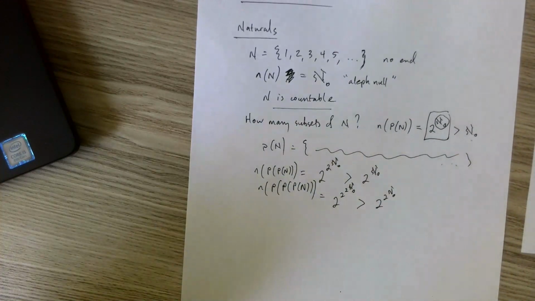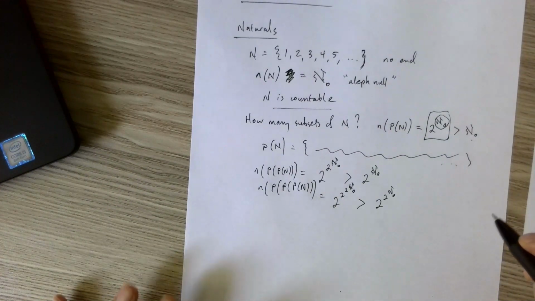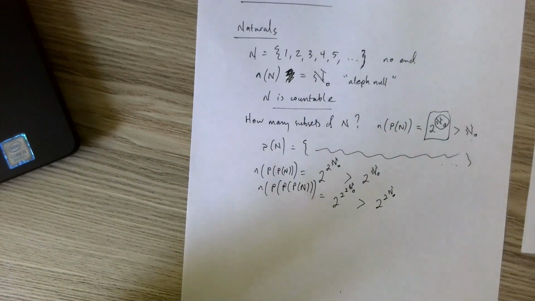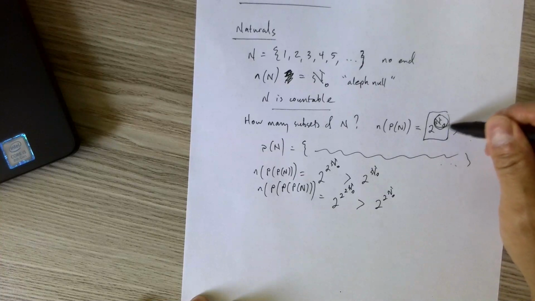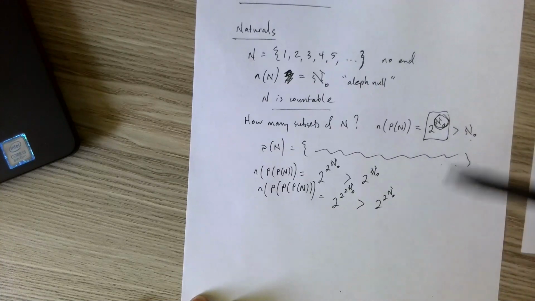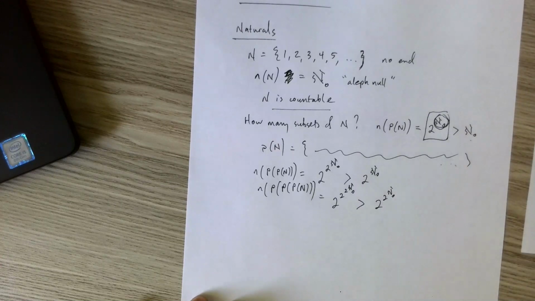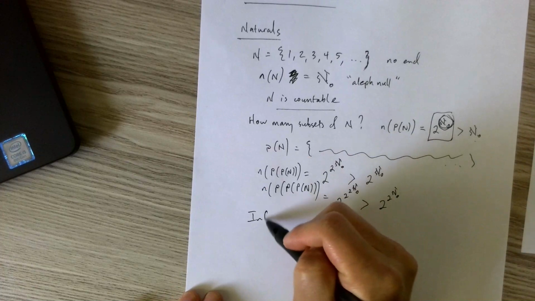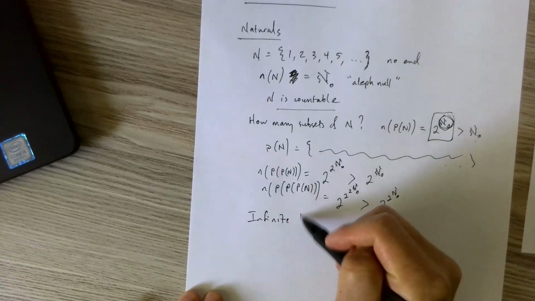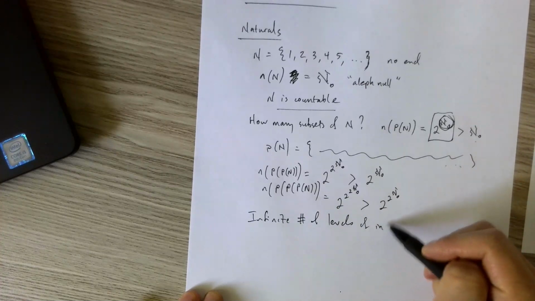So, theoretically, because of the formula for the number of subsets, 2 to the n, and because the exponent that I'm raising 2 to, in this case, is infinite, I can create more and more levels of infinity as many times as I want. So theoretically, there are an infinite number of levels of infinity.